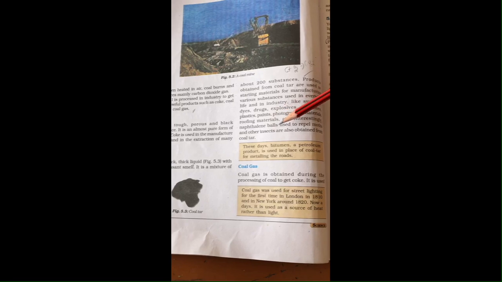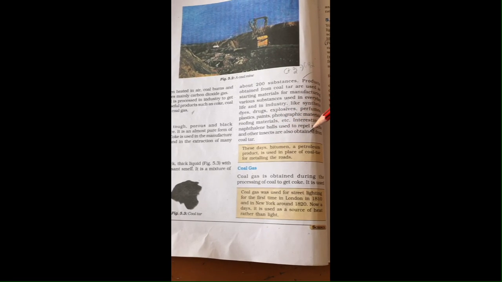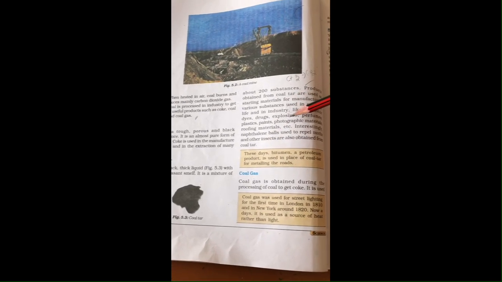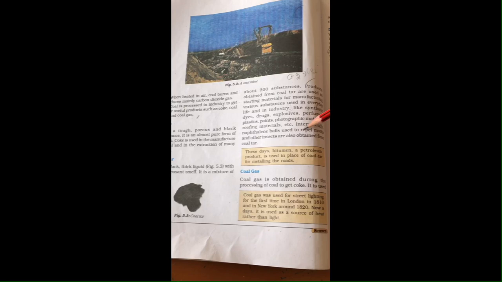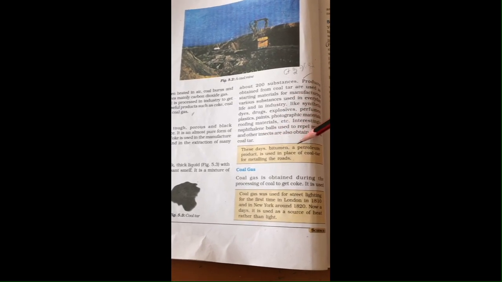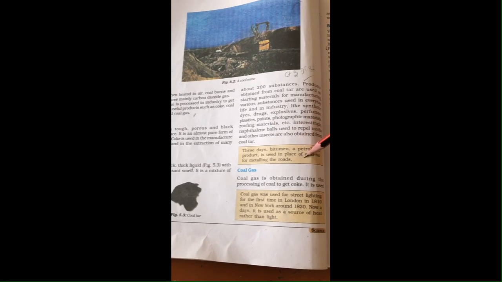Interestingly, naphthalene balls used to repel moths and other insects are also obtained from coal tar. Clear? And these days bitumen, a petroleum product, is used in place of coal tar for metalling the roads.